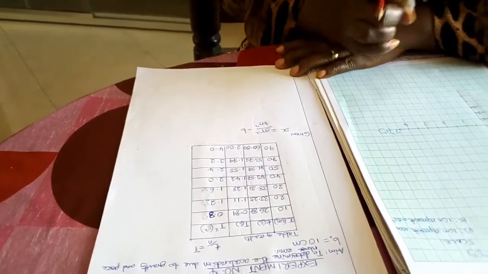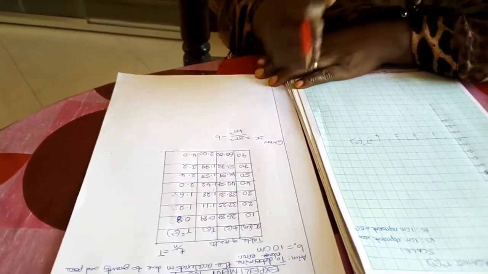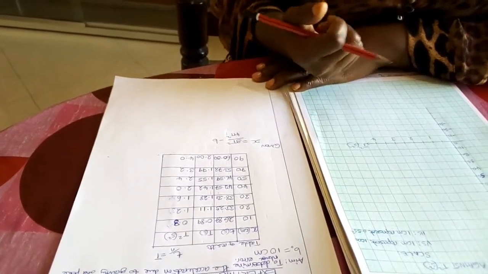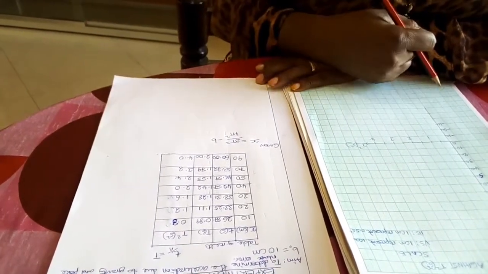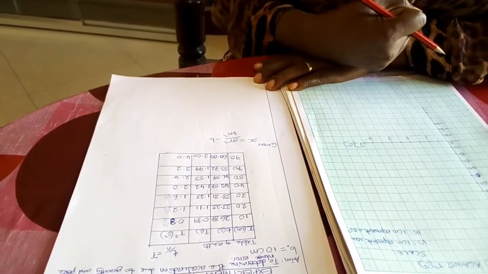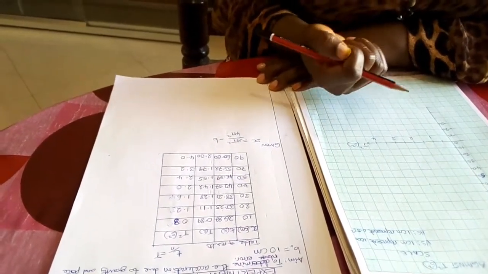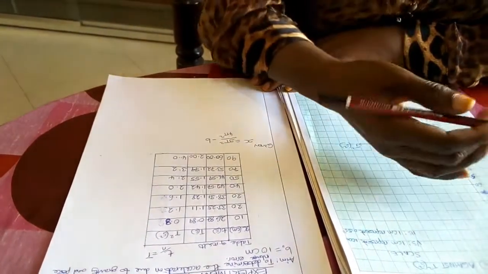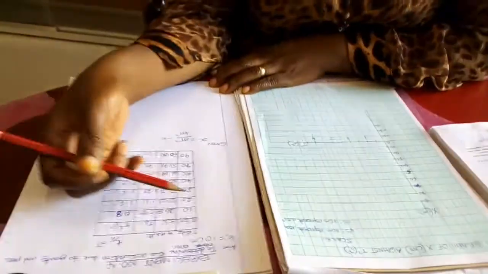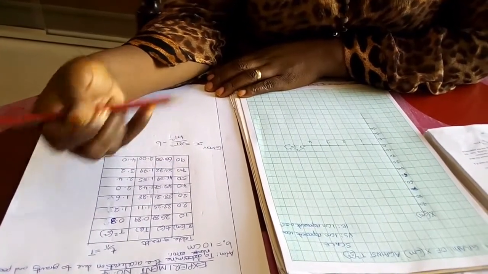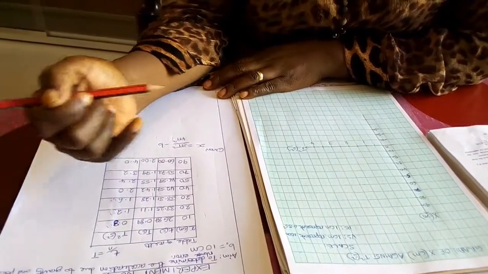Okay. On drawing the graph, first of all, we need to choose the scale. Choose a suitable scale to fit a specific graph. How to choose a suitable scale? You just use the formula: the maximum number from the table of results, divided by the number of squares. This is the general one.